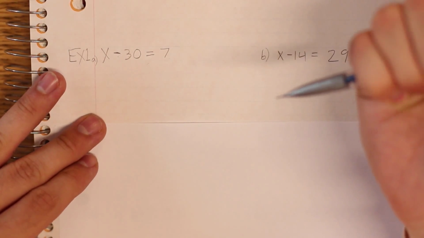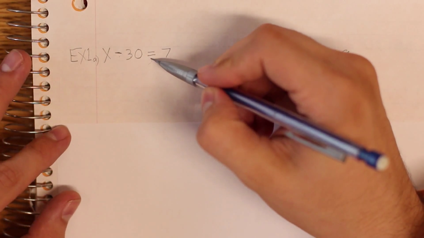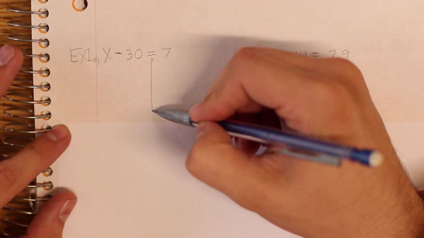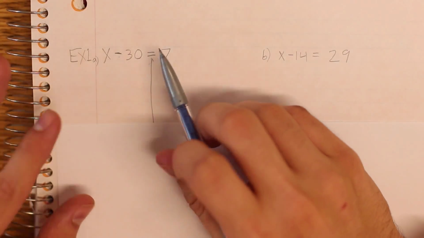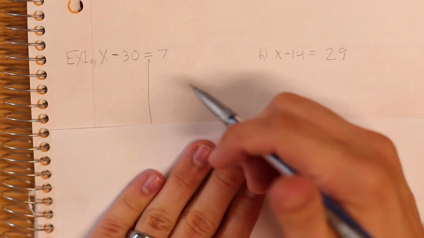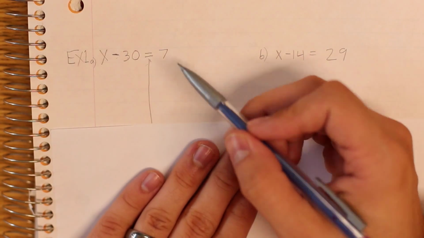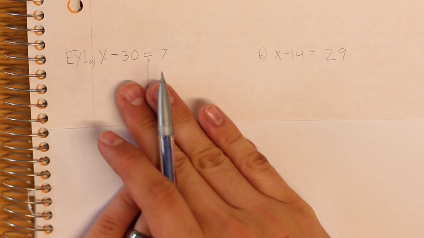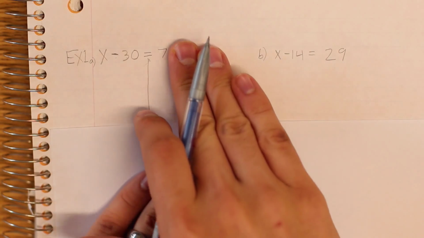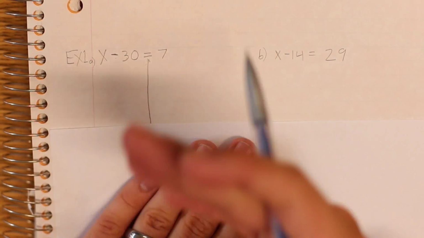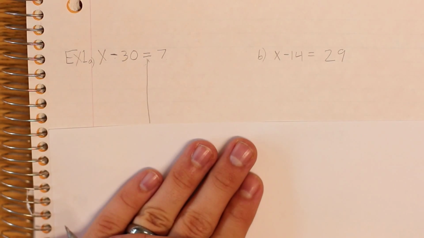You can think of it like this. You could almost look at the equal sign and draw a line like that, okay? So what's on one side, what's on the other? Well, on this side, I have an x and a minus 30. On this side, I have a 7. I want all of my numbers on one side and my variable on the other. That way, I'll know what x is equal to.